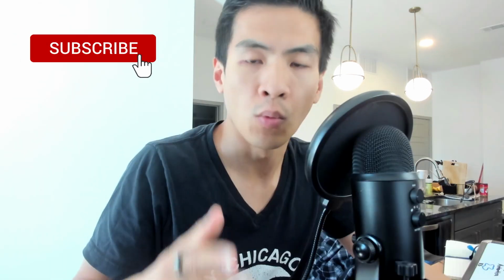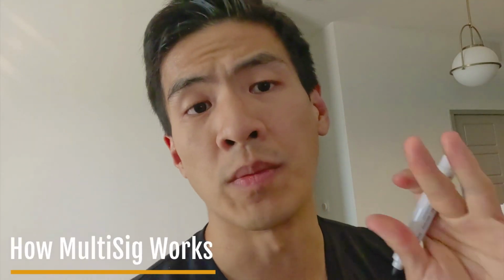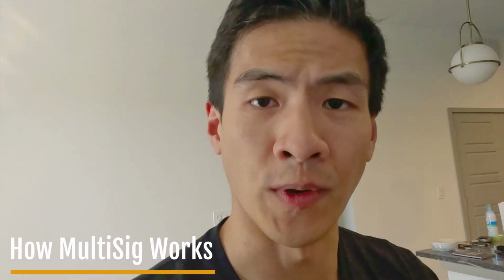Now the whole idea behind Shamir's secret is to make backups more secure. Now stick with me here because we're going to talk about Multisig next, and Multisig is what corporations like BlackRock use, and we're going to discuss whether Multisig is right for someone like you and I. So with Multisig, it's actually a little bit different. Let's go back to the whiteboard.